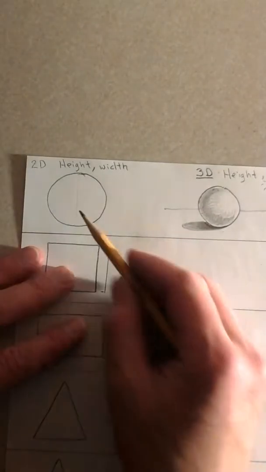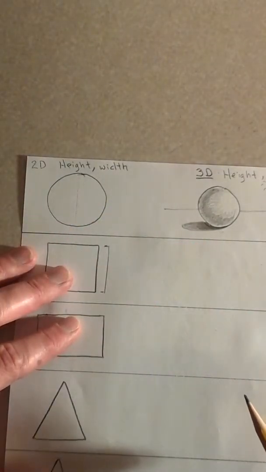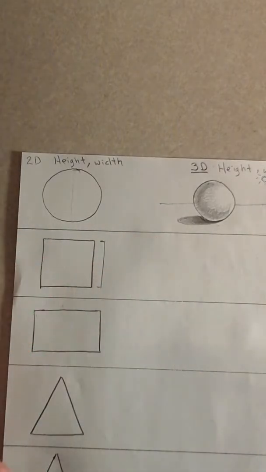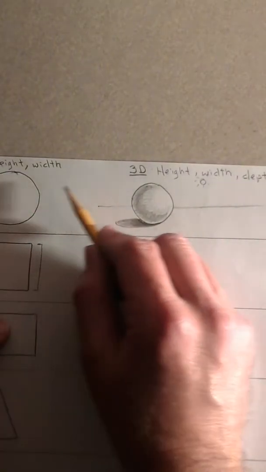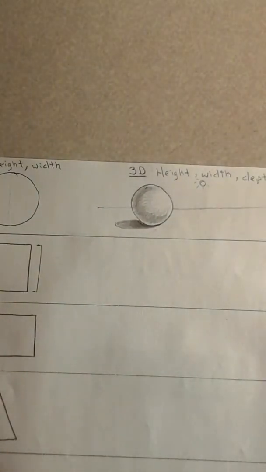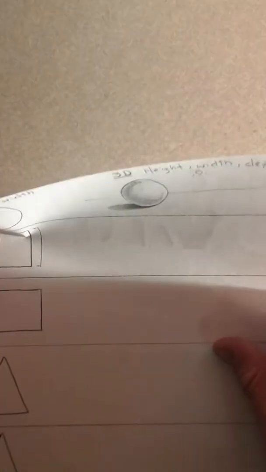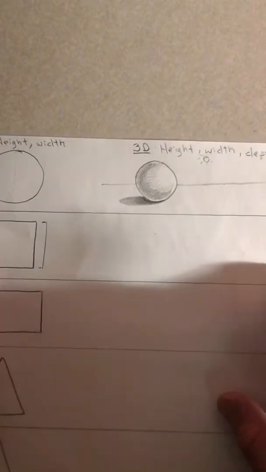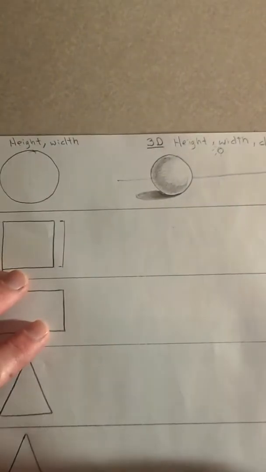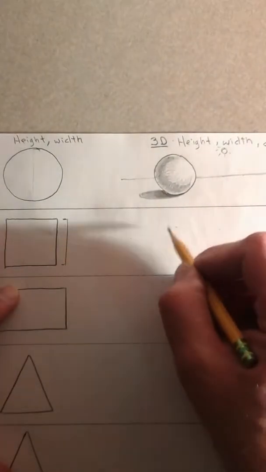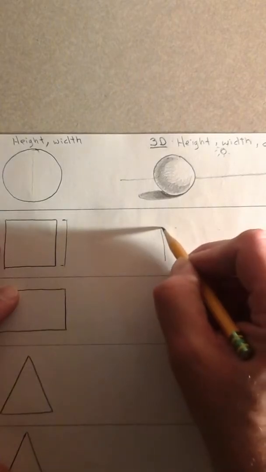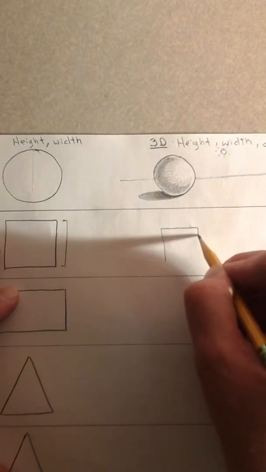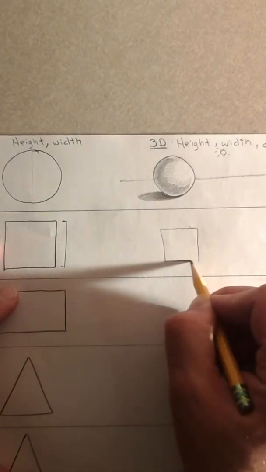And now we've taken a two-dimensional shape like the circle, and we've transferred it into the three-dimensional world. Now this is still a drawing, it's still on thin paper, and we're just creating the illusion of depth. Now it has 3D, now it looks like it has form. We could do this with each one, and I might move a little quicker, so my shading might not be as neat.